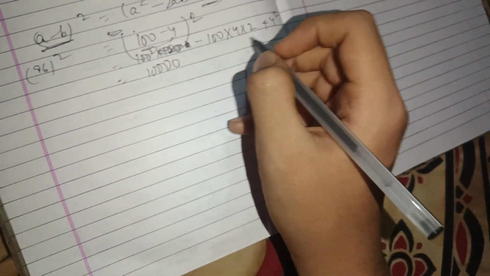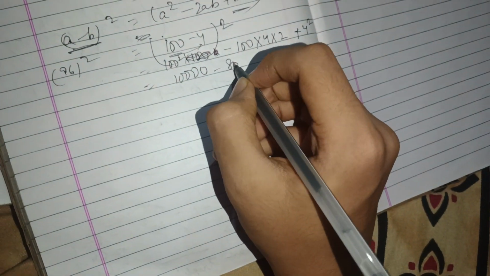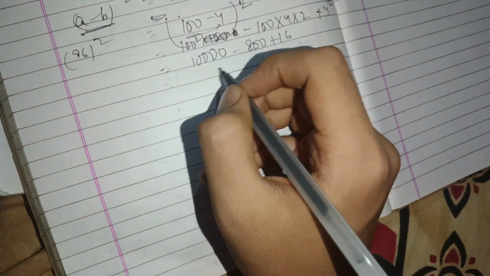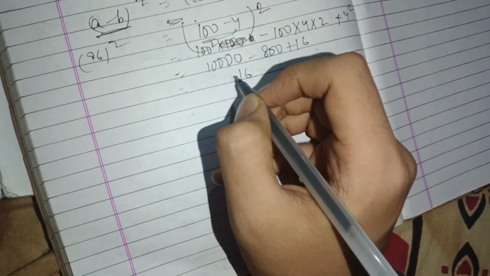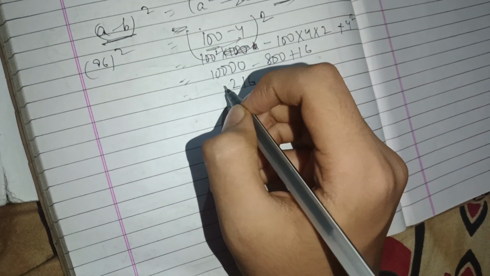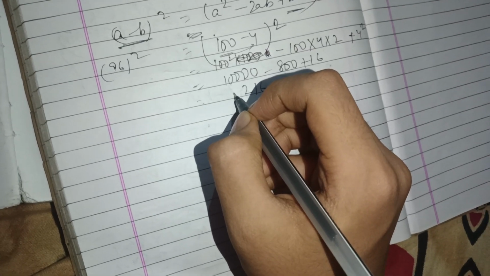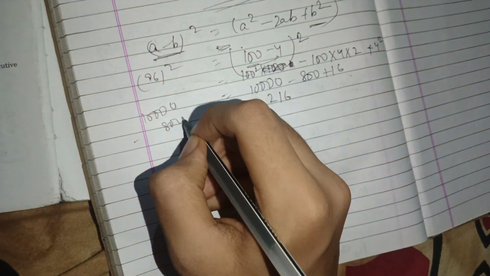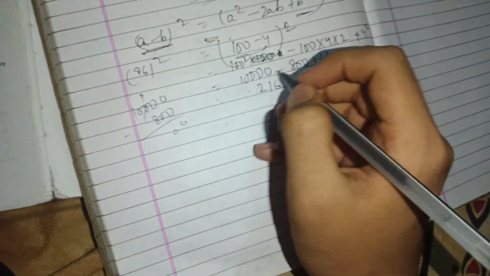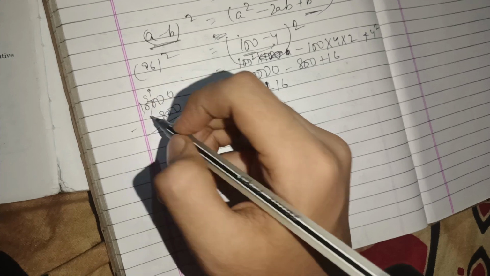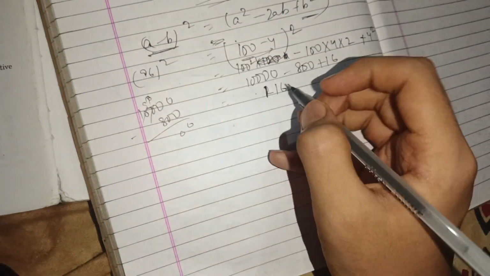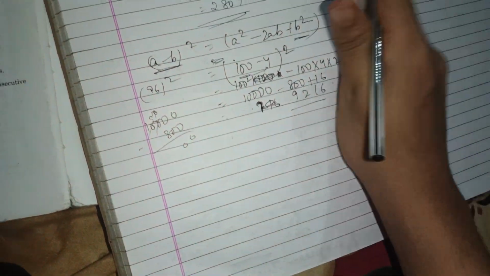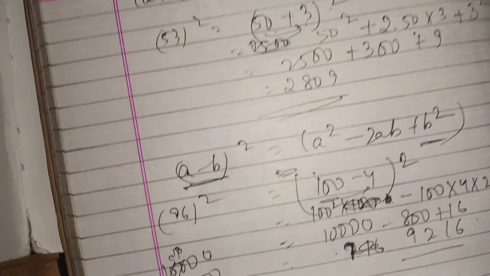Just by mistake I wrote this 2 square only. 400 twice is 800, plus 16, so the answer is 9216.